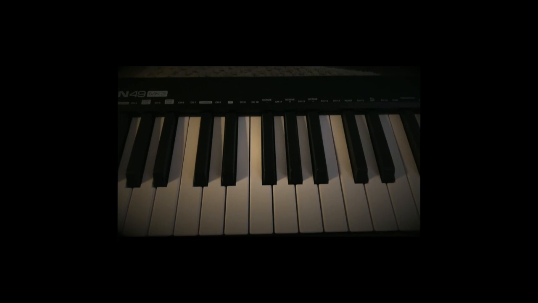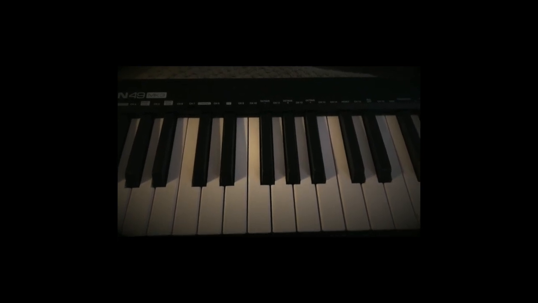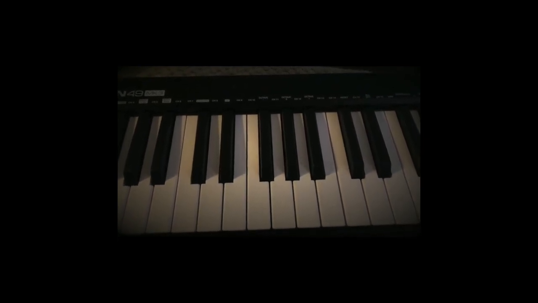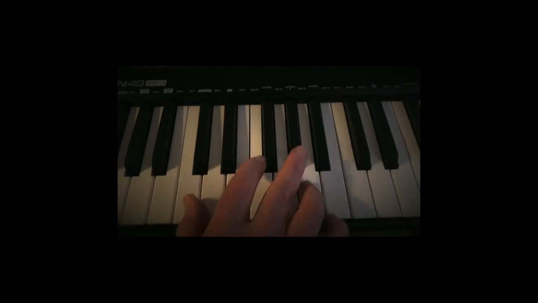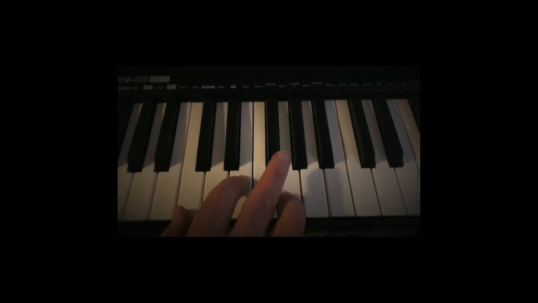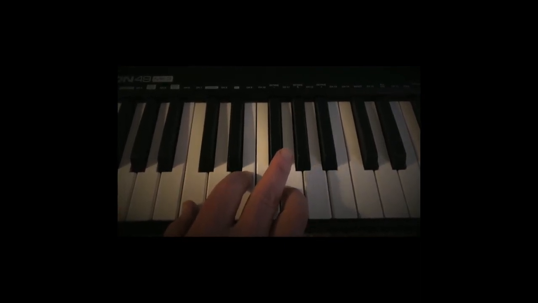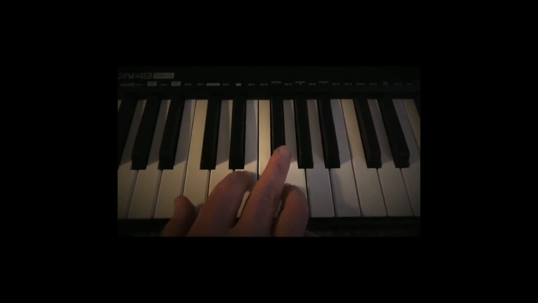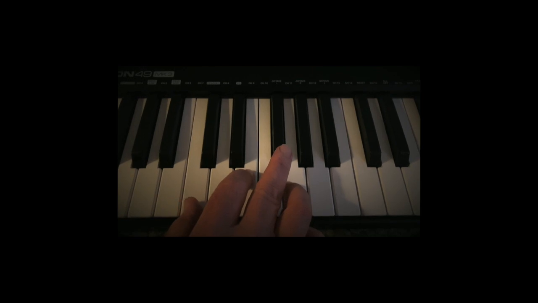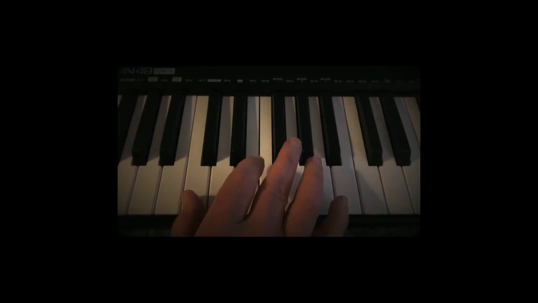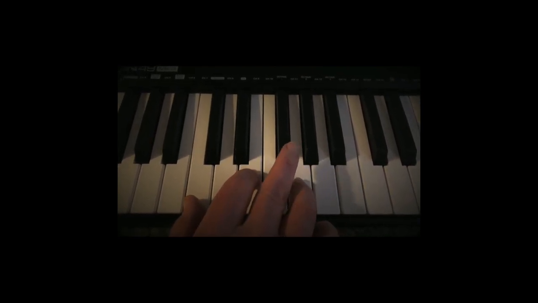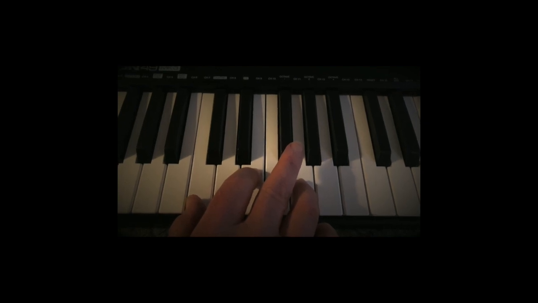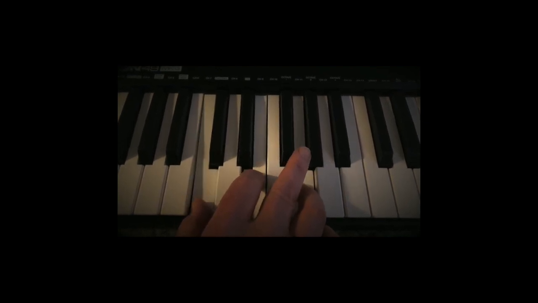So we have our 1, 2, 3, 4, 5, 6, 7, 1. What if we just memorize this pattern, this 1, 3, 5, and what if we moved up the scale, playing each numbered note with our thumb and the 2 hangers-on fingers there? Does that make sense? Okay, so that would be a 1.